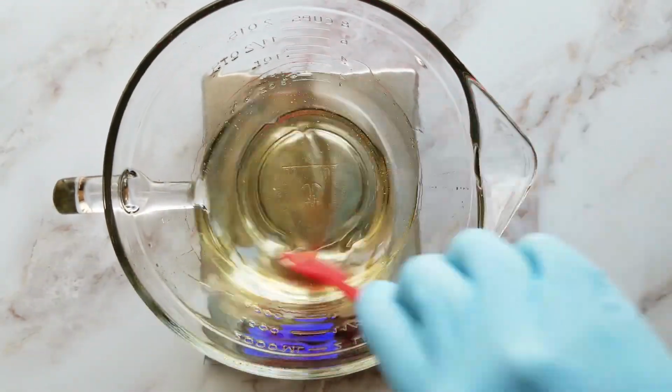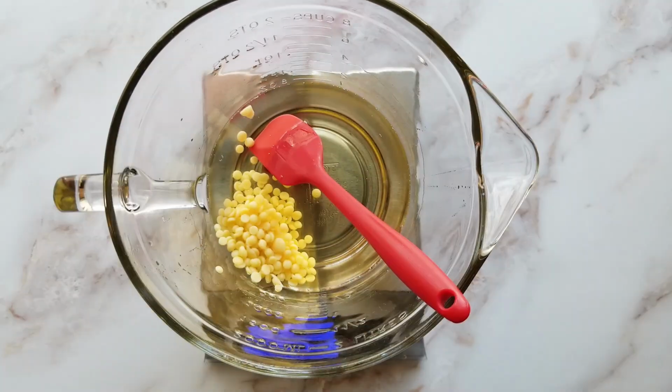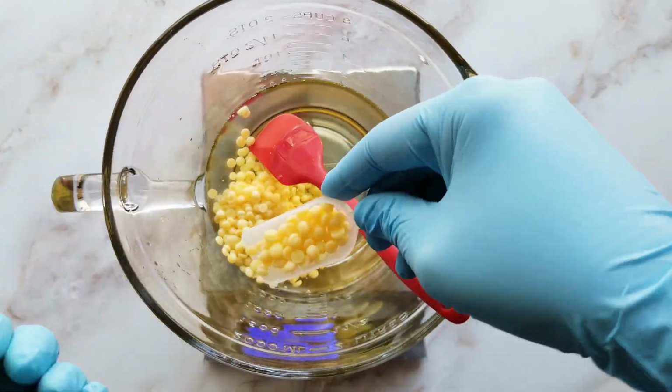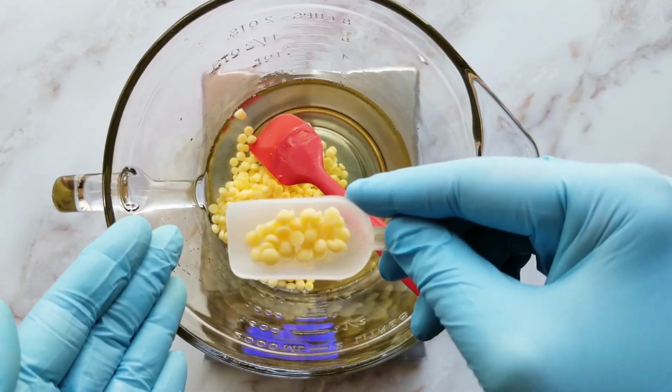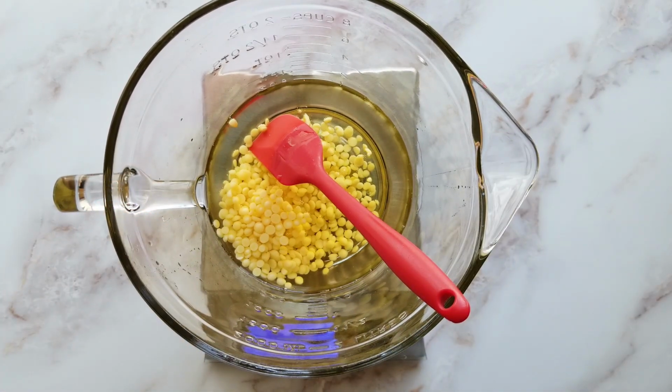Next, I add the cocoa butter pastilles. They are what I treat the most delicately because they don't like to be at high temperatures. Sometimes that can cause problems while your soap is curing. You can get fat bloom. So I like to keep my cocoa butter temperatures pretty low.